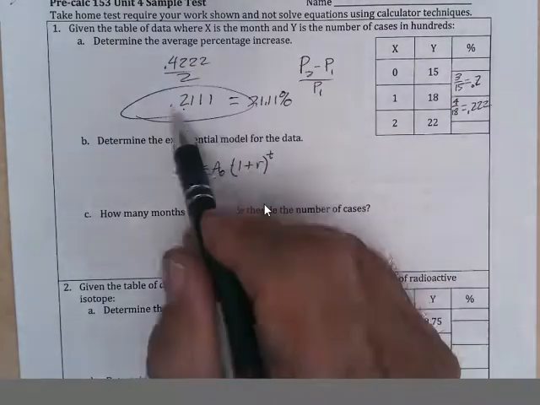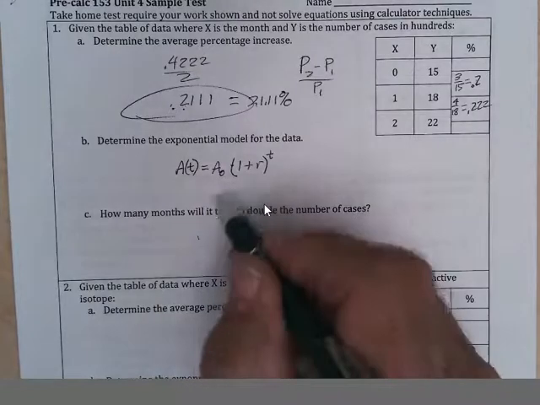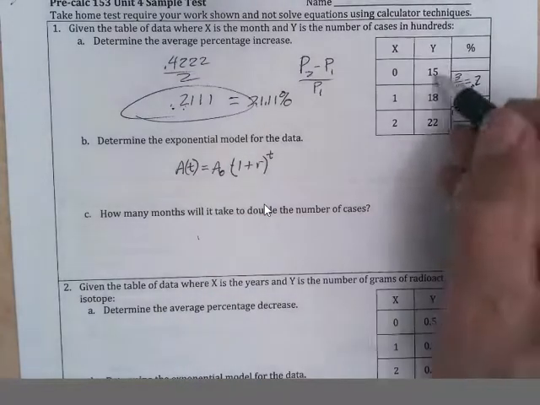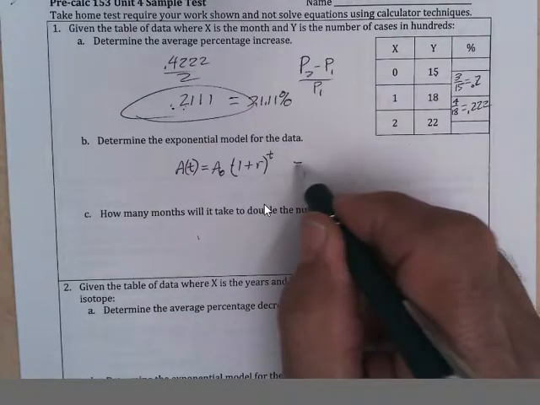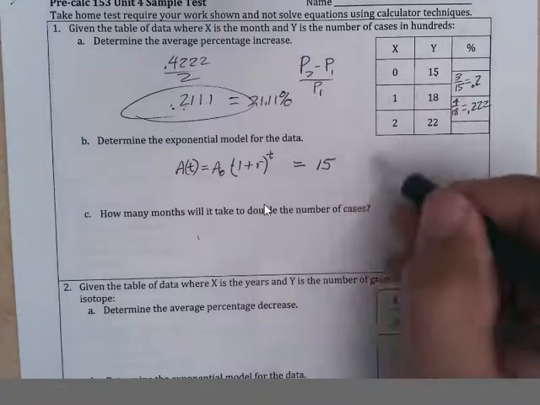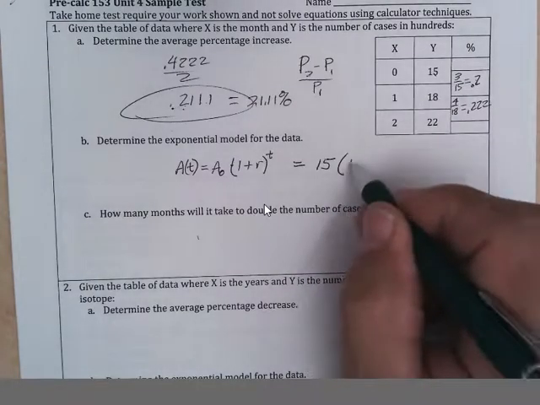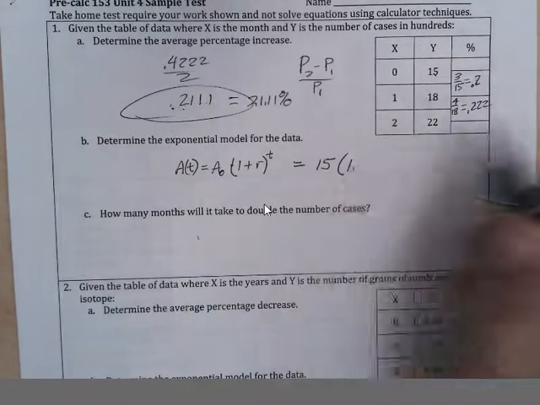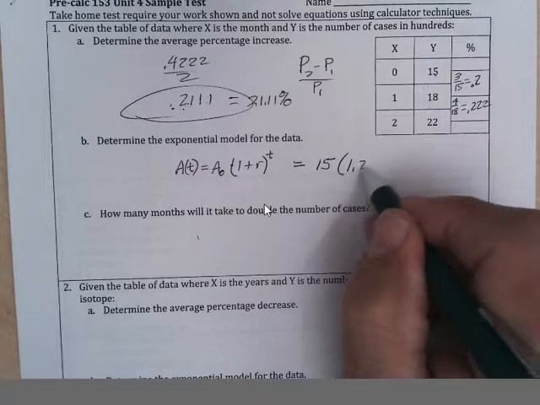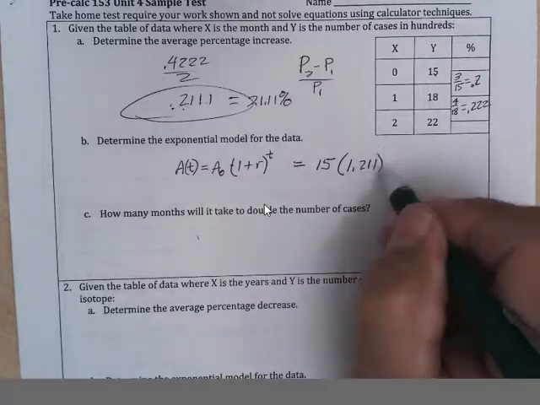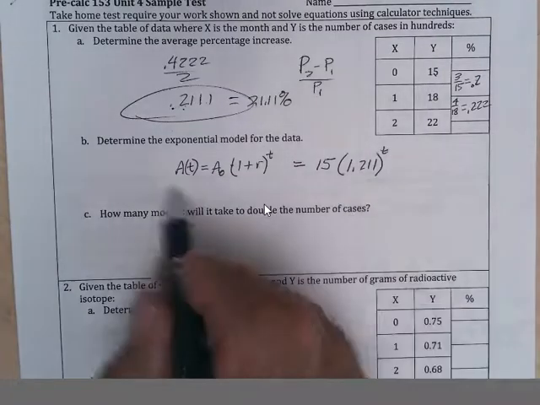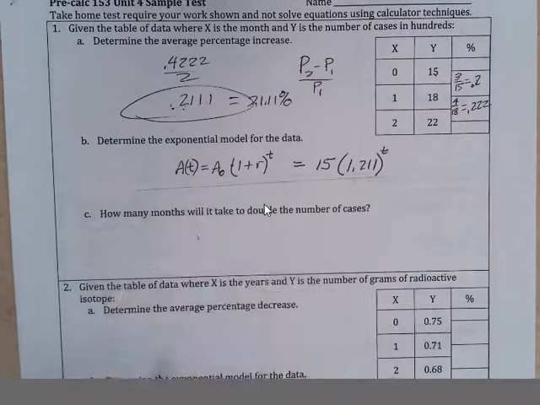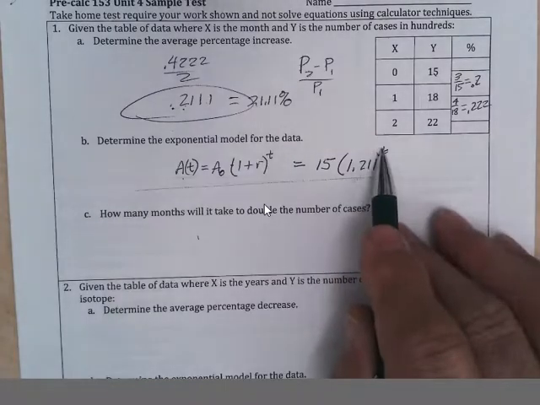Well, the rate is 0.211, and the starting amount was 15. So we have 15 times 1.211 to the t. And there's our model for how much there would be after some time t.